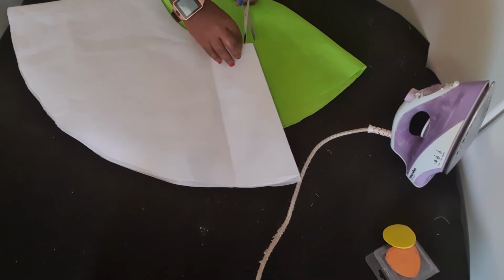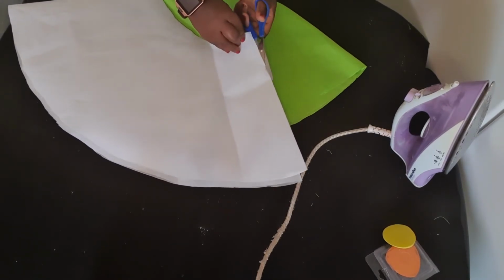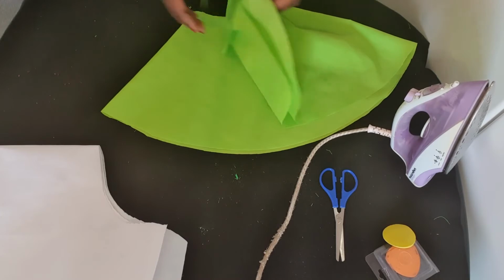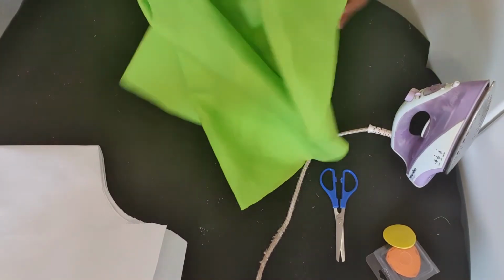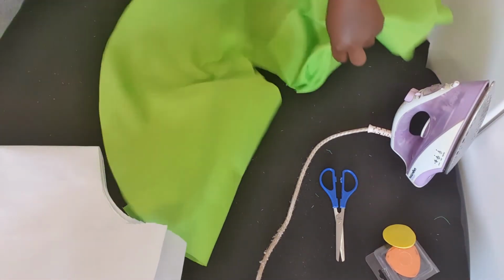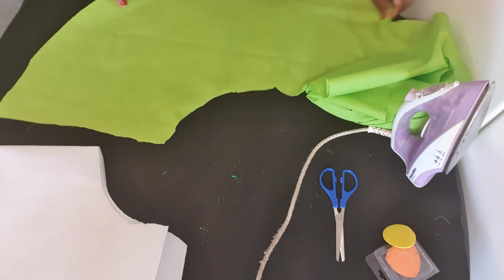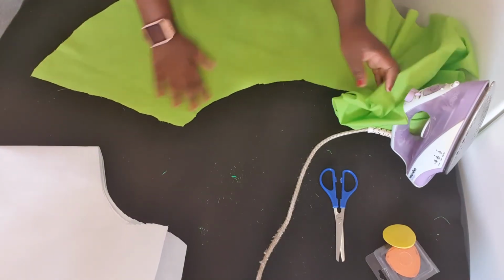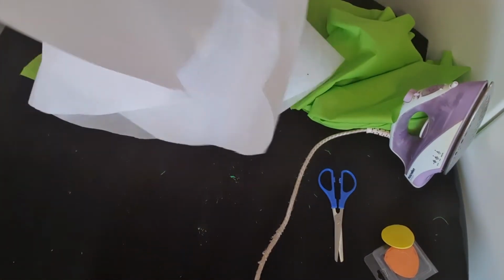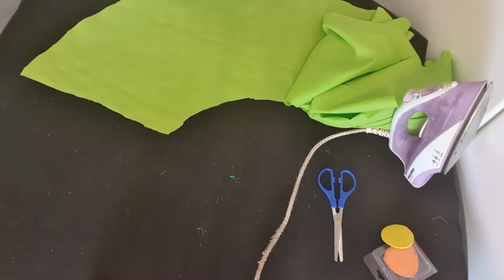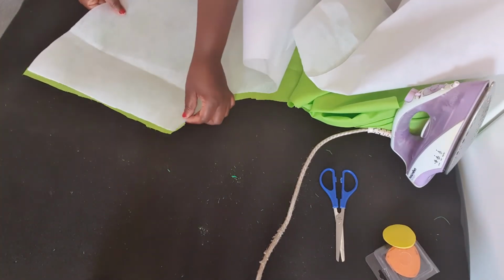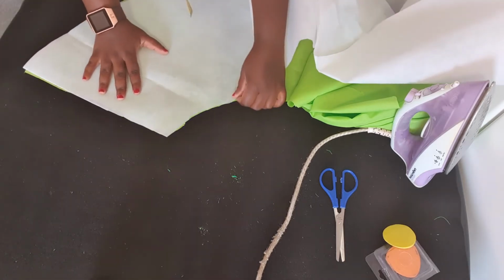Okay, and what we're going to do is iron this fusing onto the lining. So I'm just going to spread this open. This is our lining. We want to attach this to the wrong side of your lining, and then you take your fusing, your interfacing, and place the shiny part on top of the lining, and we're going to iron this on.